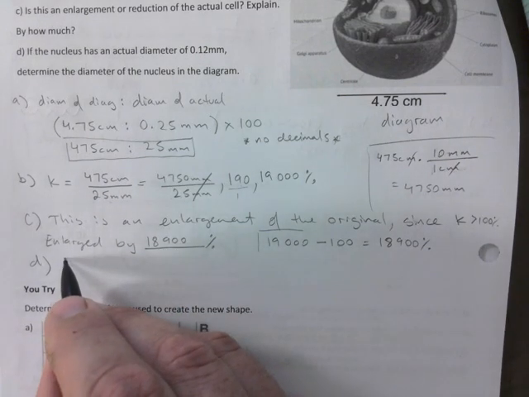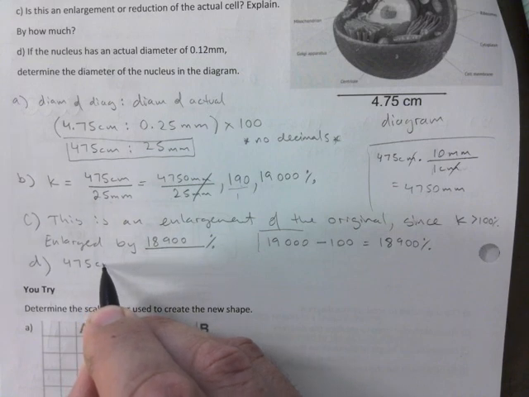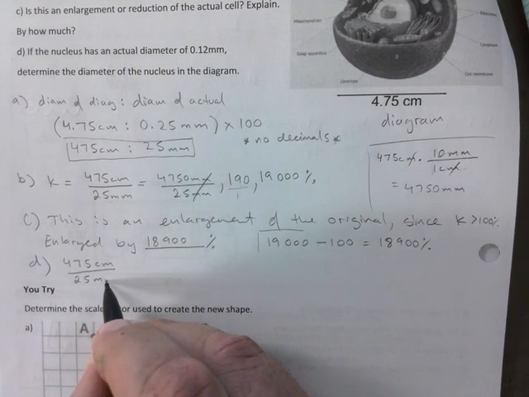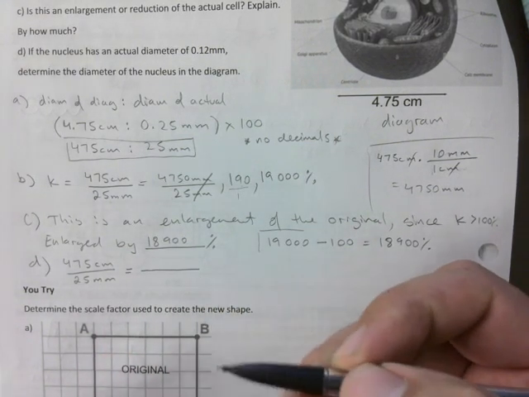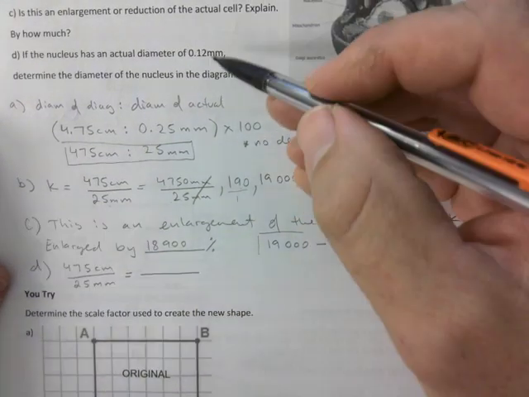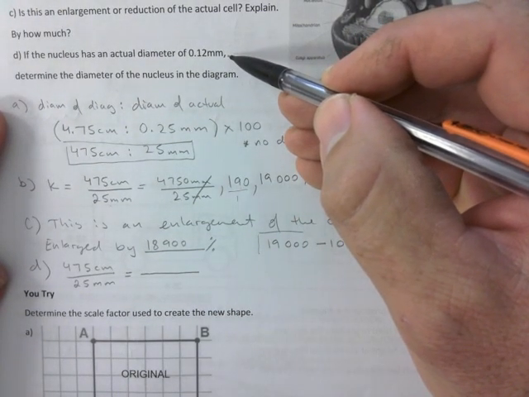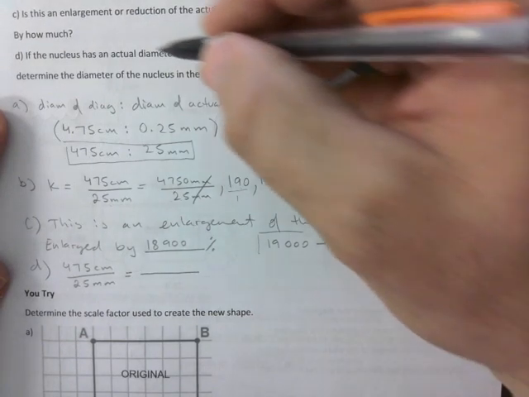I'm going to go 475 centimeters over 25 millimeters, and that equals to, where would I put this one? Bottom, because this is the actual.